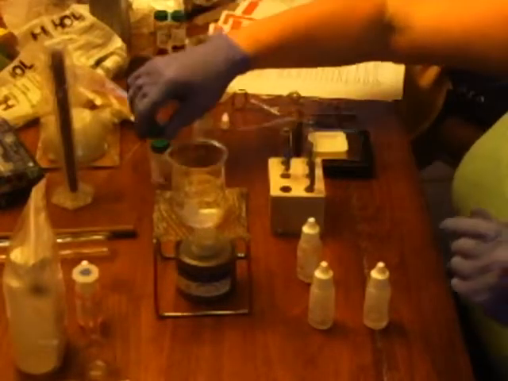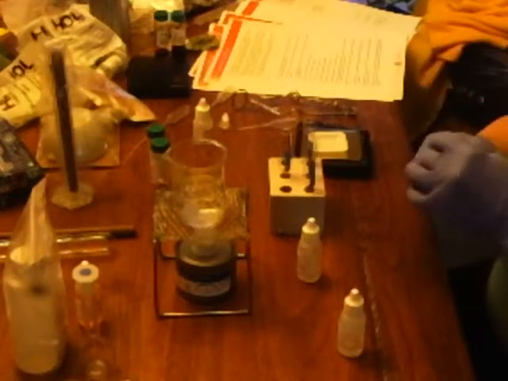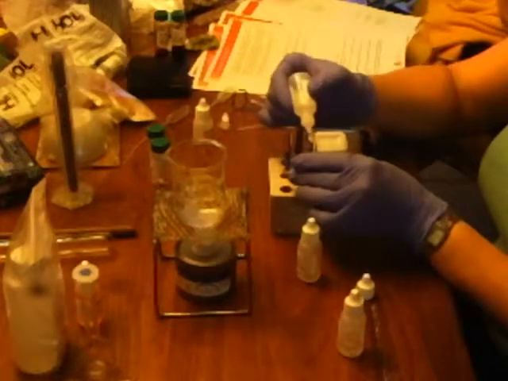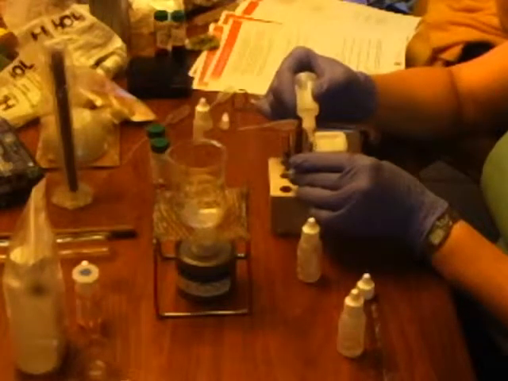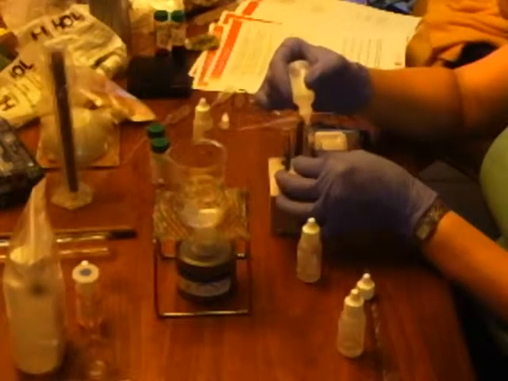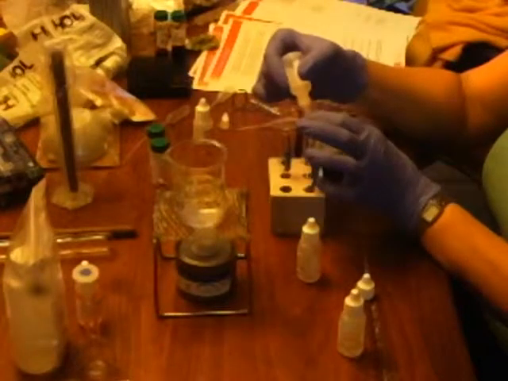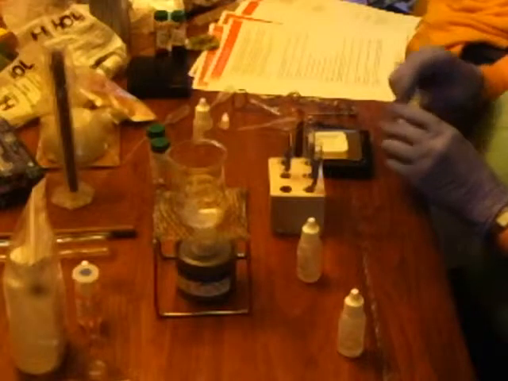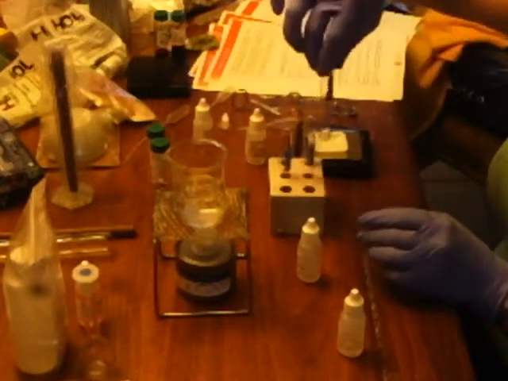And then 2 drops of sulfuric acid into each test tube. 1, 2. And I'm going to agitate each one.